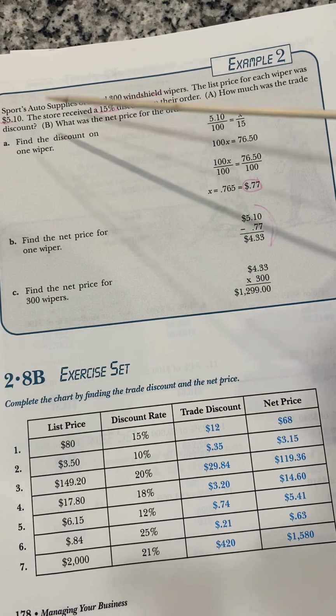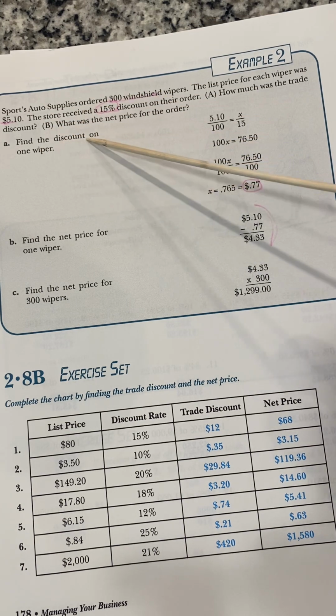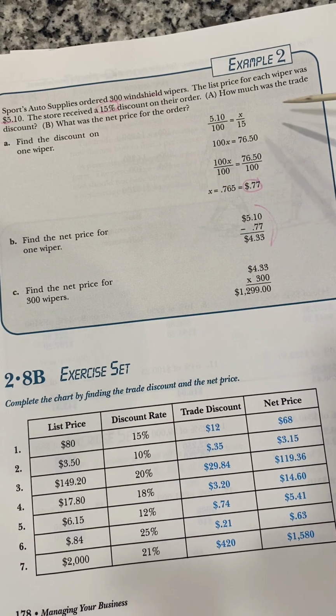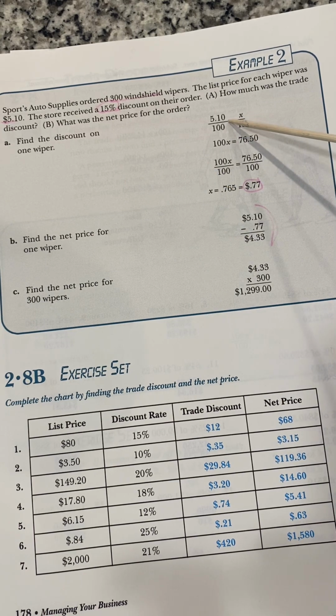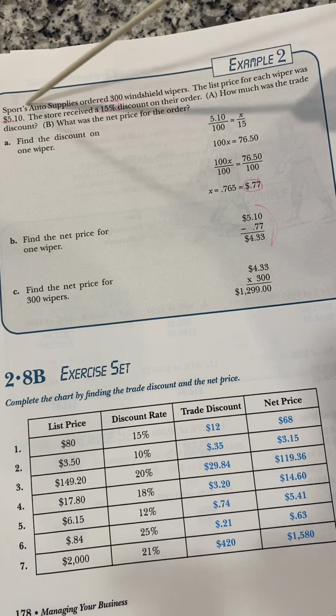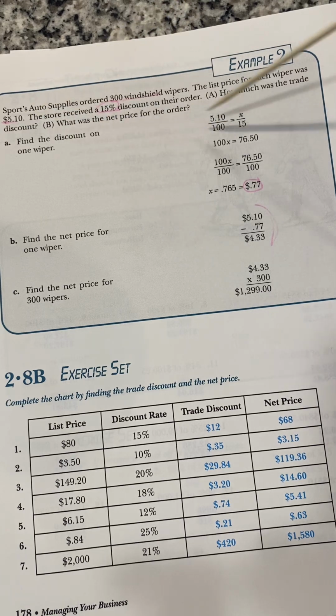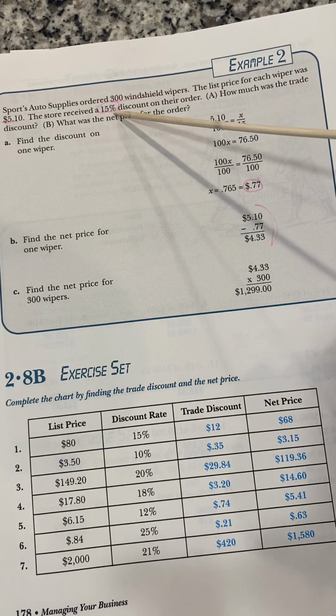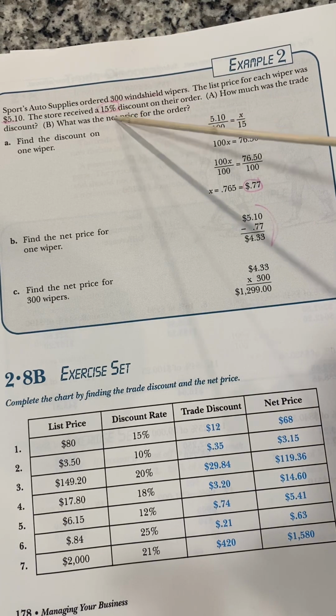So first of all, you have to find the discount. What was the discount on one wiper? So we have $5.10 over 100 because you have a 15%. You're always going to take this number and divide it by 100, because this is always 100th.